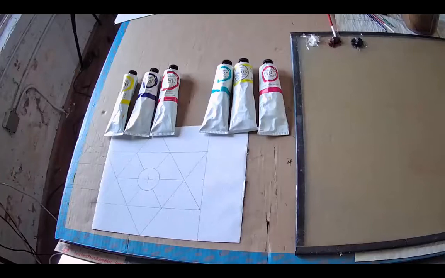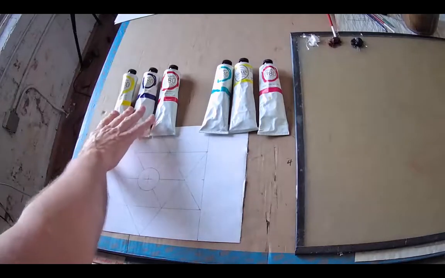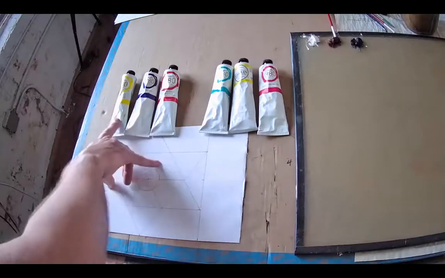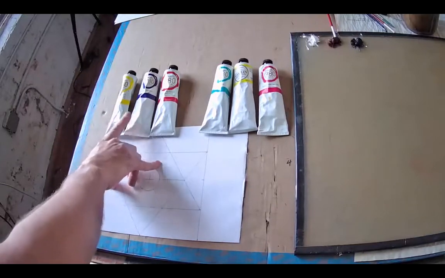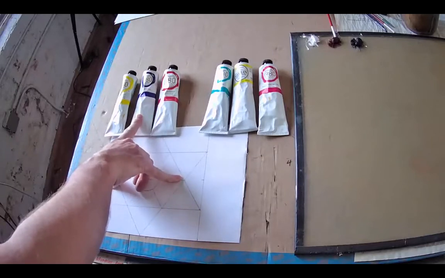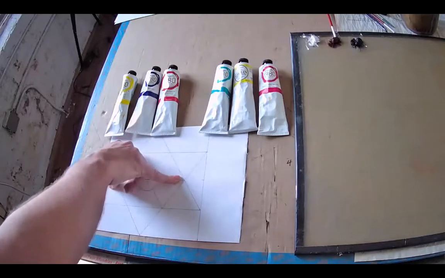Professor, could you read off the paint names again? Sure. So the colors you will be using for the traditional color triad will be primary yellow, primary red, and ultramarine blue. Is primary red like cadmium red hue?